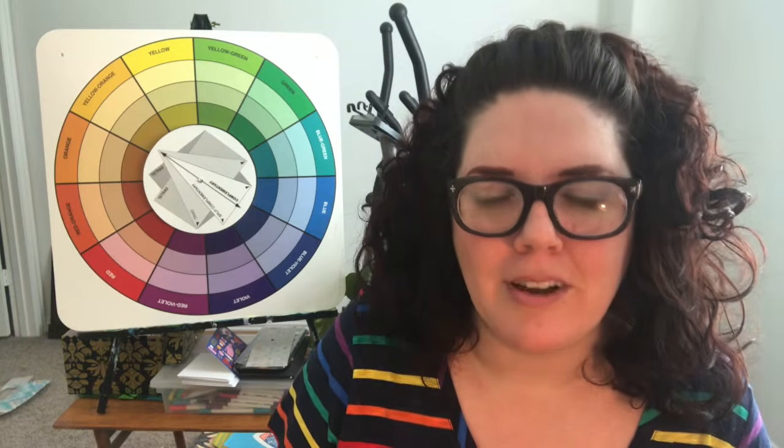Texture is one of our 7 elements of art, right? We've got line and shape and color. Those are also elements of art because they're like the building blocks of art. So texture is one of those building blocks. And there are 2 different kinds of texture. There's actual texture, texture that you can feel.